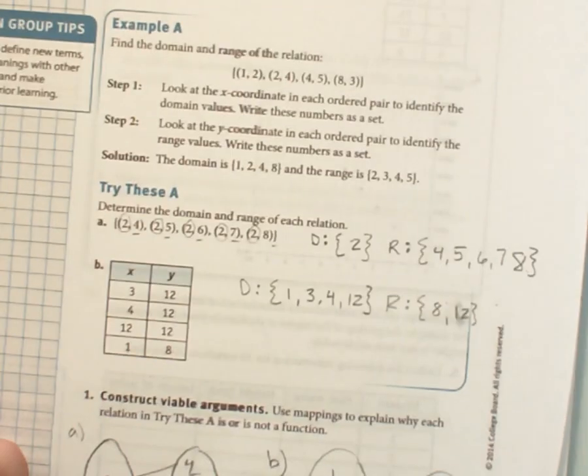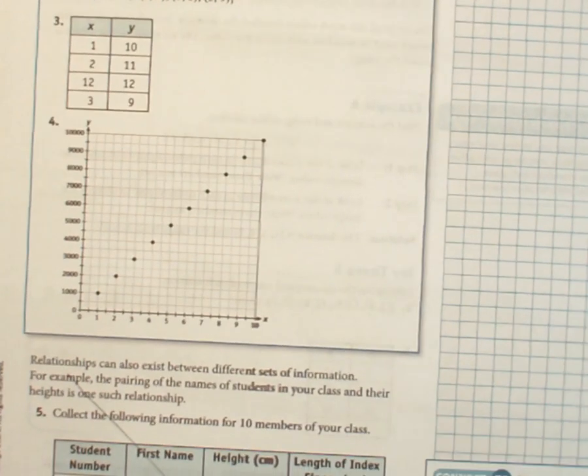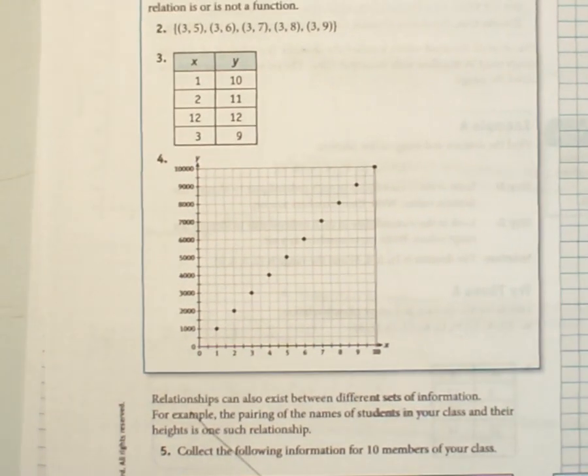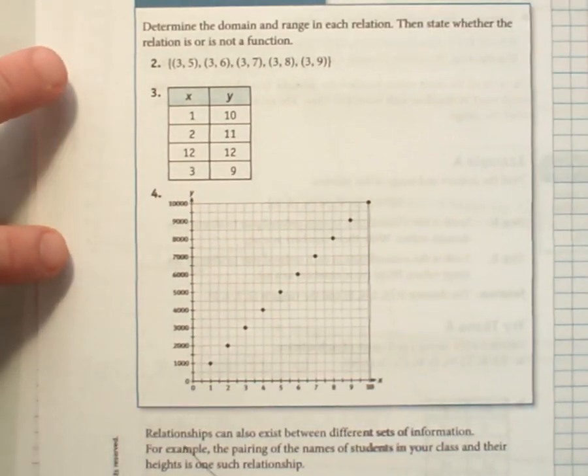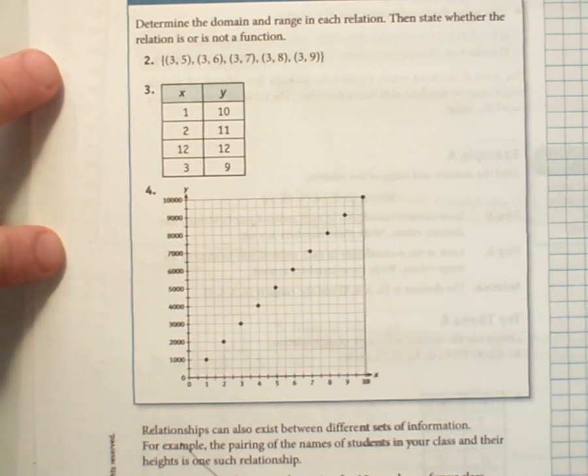All right, if we turn the page to page 367, we have a Check Your Understanding. Determine the domain and the range in each relation, and then state whether the relation is or is not a function. So go ahead and pause the video and give these 3 problems a try, please.